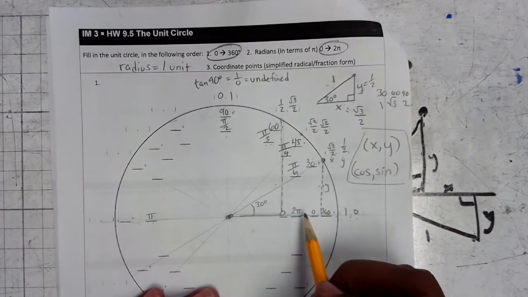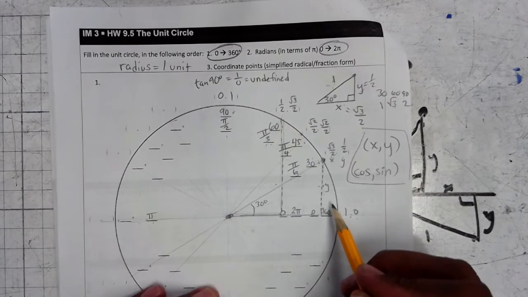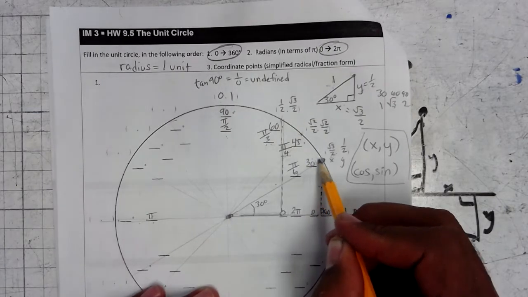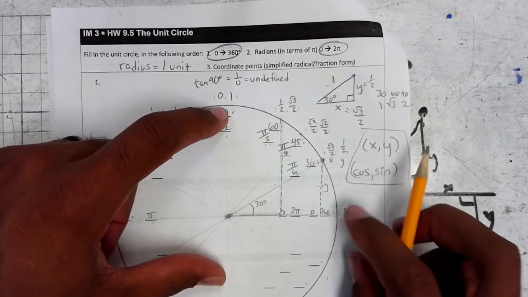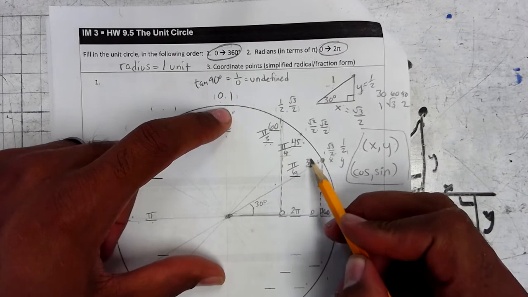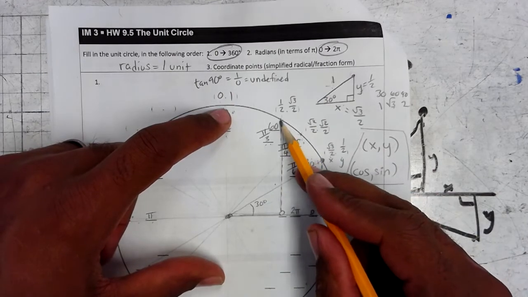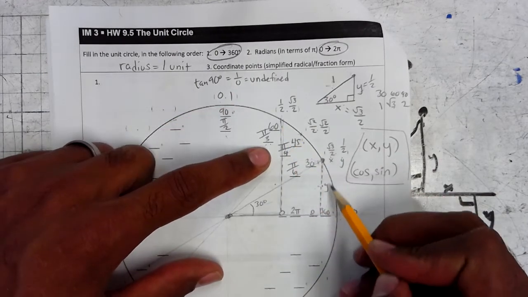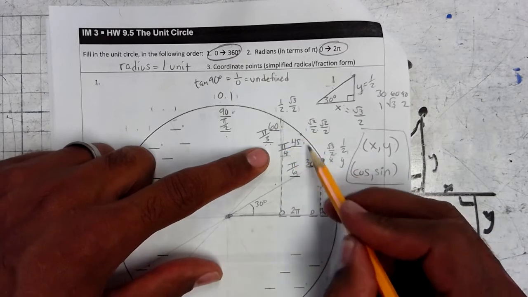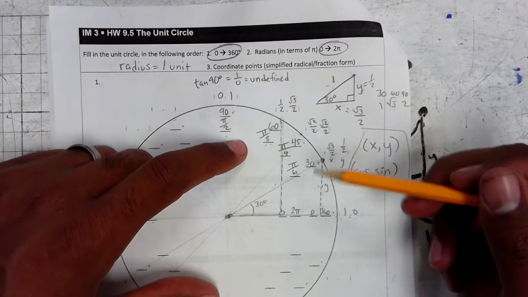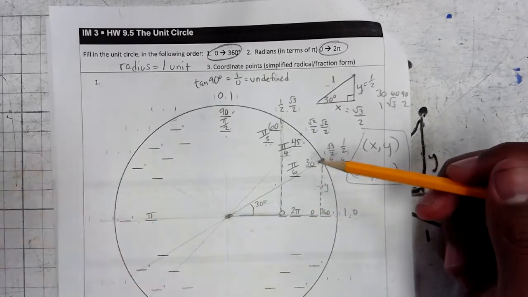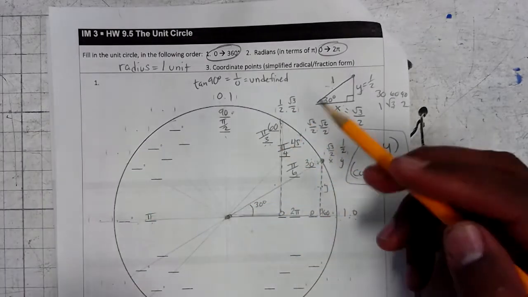Okay, so we know that we start here at 0. If I go up to this point, it's 30 degrees. The point in the middle of these two is 45. This is 60 degrees, because from here to here is 30, and that's the same distance from there to there. Another 30 degrees is 90. So now that's just the degrees, and you would fill in the rest all the way around.